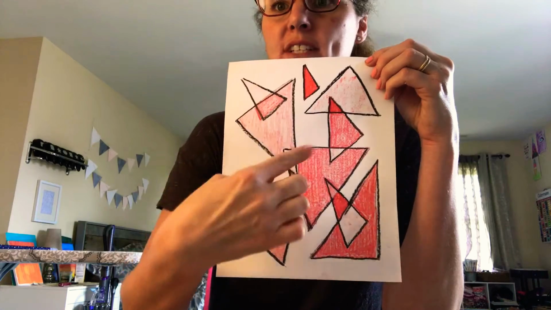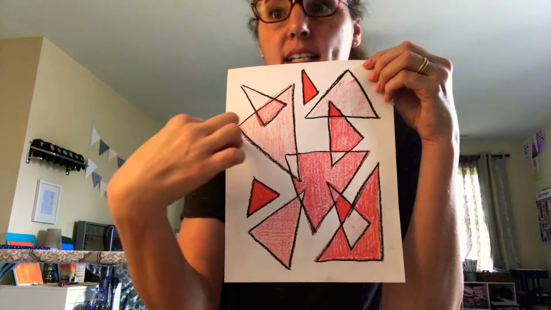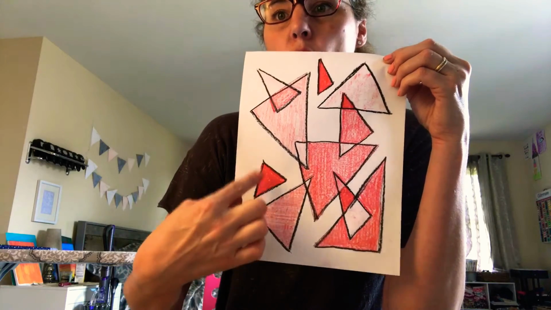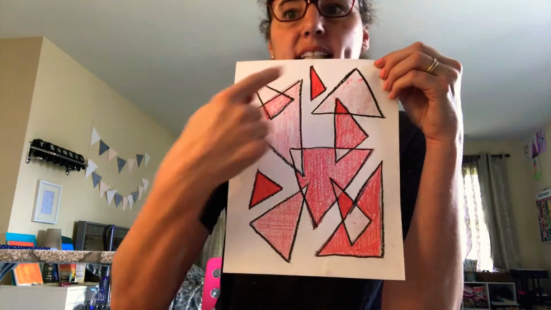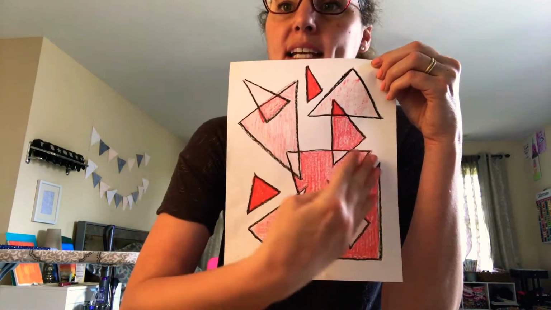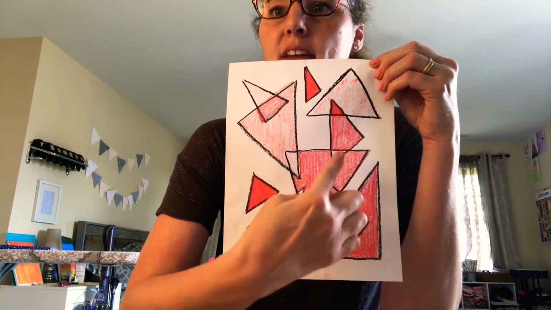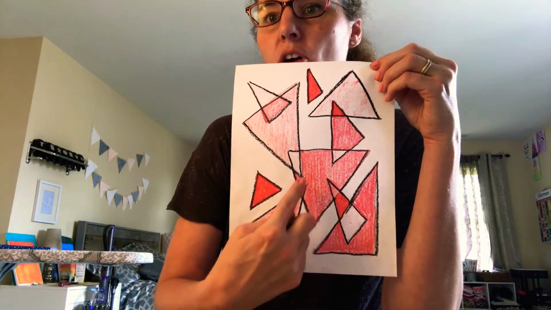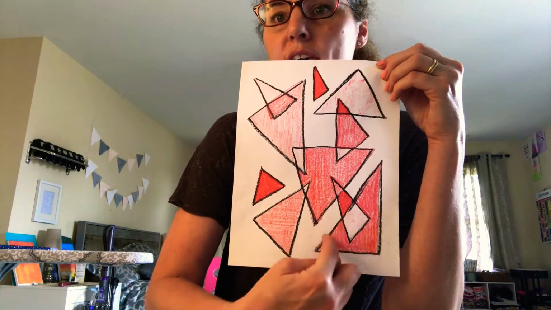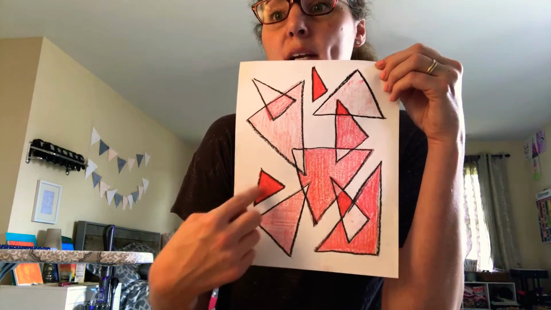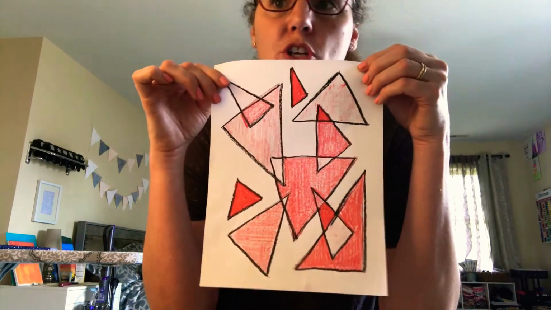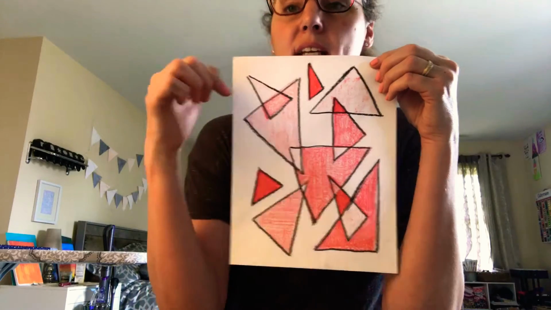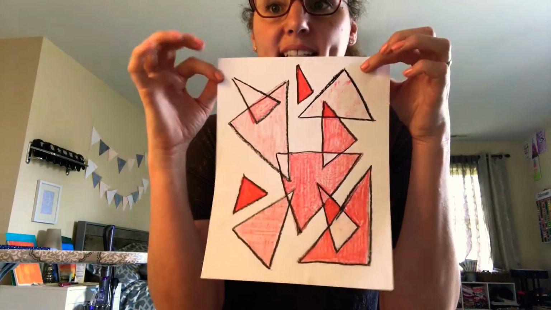I drew several different types of triangles, isosceles, equilateral, and I made sure they overlapped. None of them completely touched the edge, but overlap means one goes on top of the other. See right here, this one goes into that one, and this one has all these little pieces going into that one, and this one. This one's out here by himself. That's okay. You can have one or two shapes that are out there by themselves, but make sure that some of them touch. Okay, this is my sample.